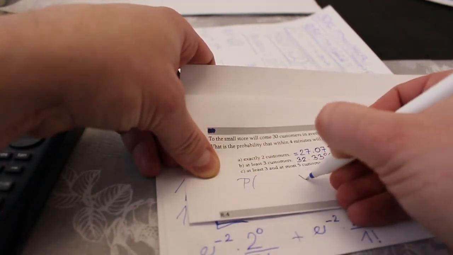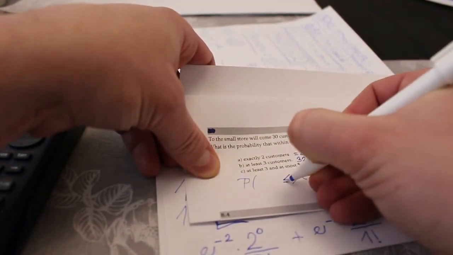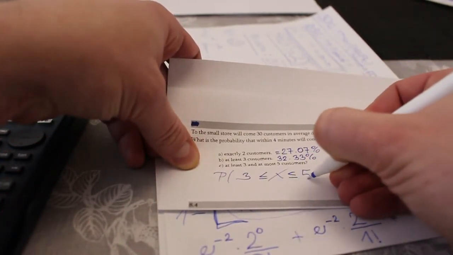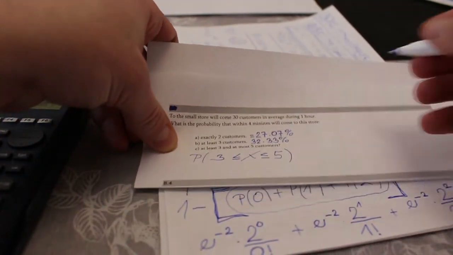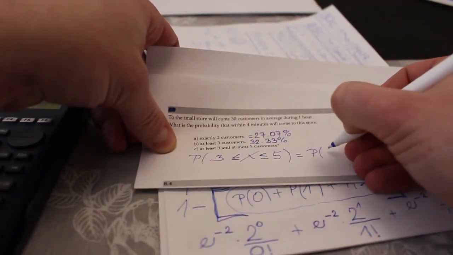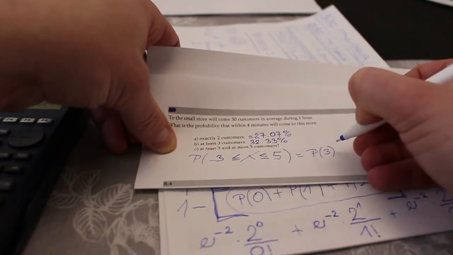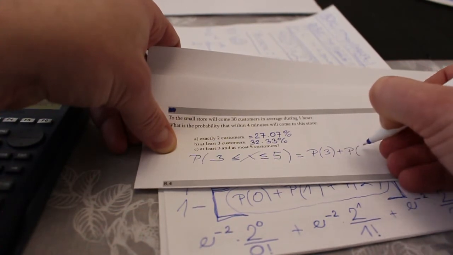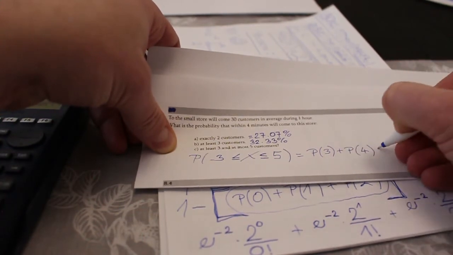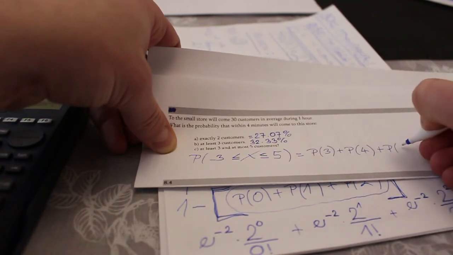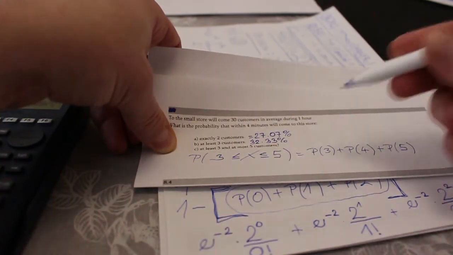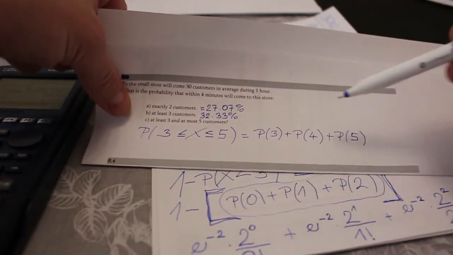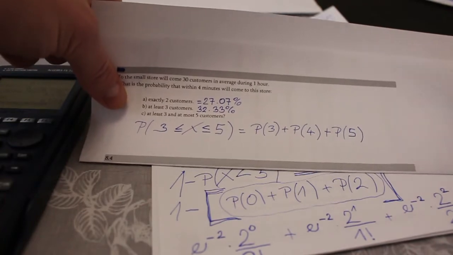Probability that random variable X will be higher or equal to 3, smaller or equal to 5. So this can be calculated like probability that X will be equal to 3, or probability that X will be equal to 4, or probability that X will be equal to 5. So again, it's a summation of 3 probability functions.